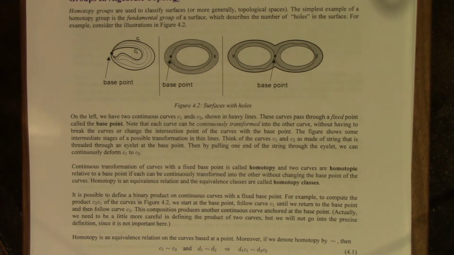Each of these two curves can be continuously transformed into the other, without breaking the curves or changing the intersection point of the curves with the base point. That's an anchor. That stays fixed.